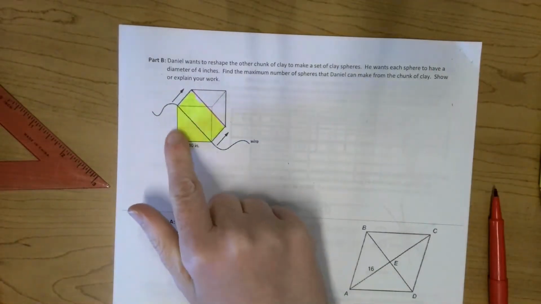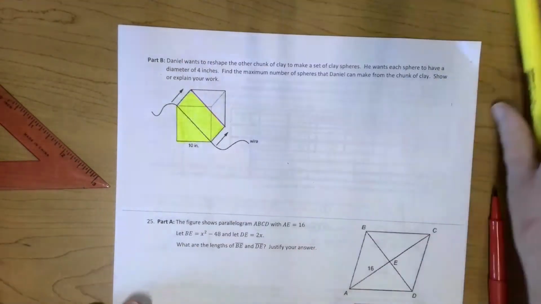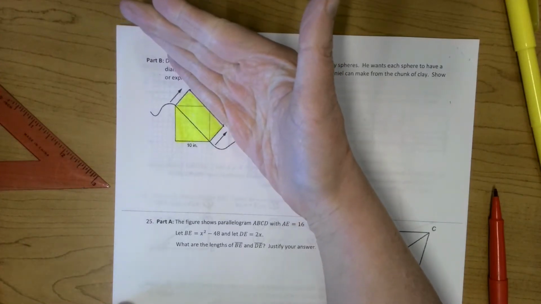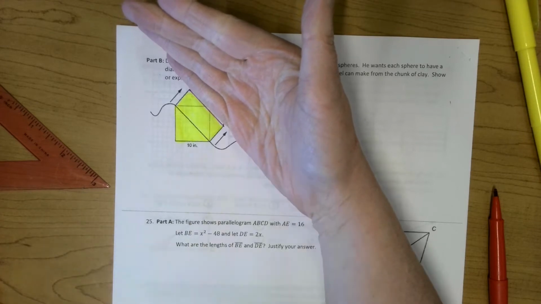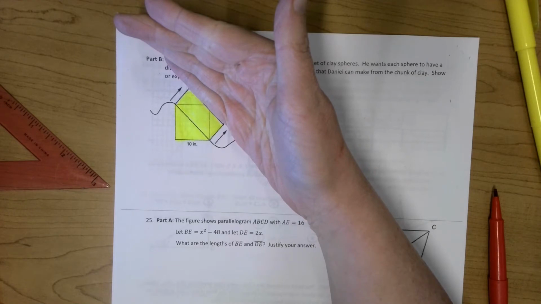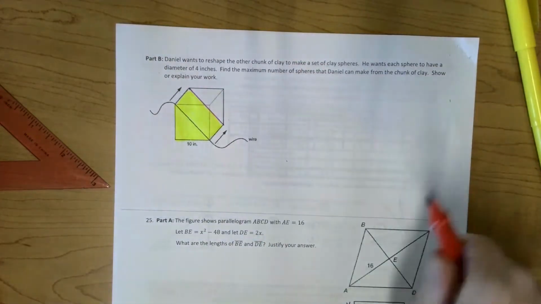So this block, all of this is gone. It's a triangular prism now. So we could find the volume of the triangular prism, or since that's half of the cube, we could find the cube and cut it in half.